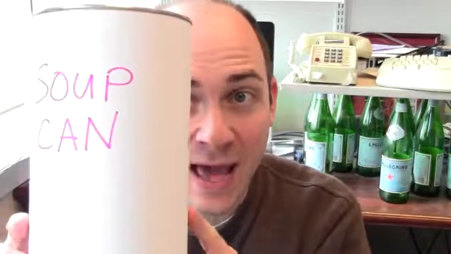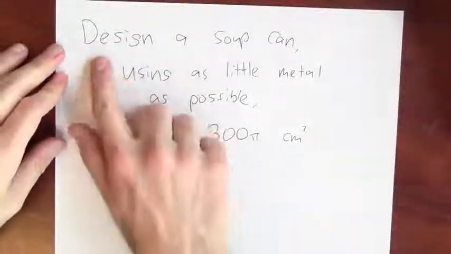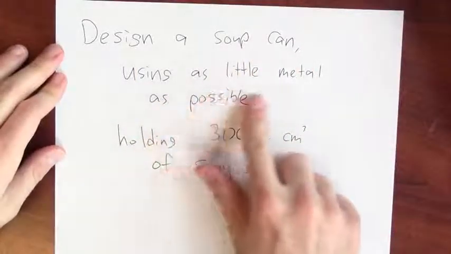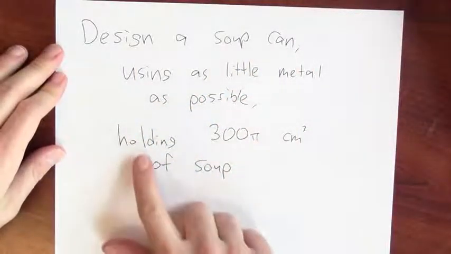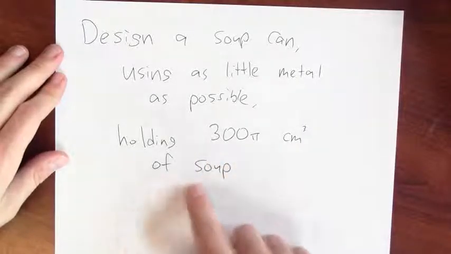Let's suppose that you work for a soup company and they've given you a task to design a soup can that can hold 300 times pi cubic centimeters of soup. This is really an optimization problem. Your goal is to design a soup can using as little metal as possible, which nevertheless holds 300 pi cubic centimeters of soup. Okay, less dramatically, you're really being asked to produce a cylinder with a given volume.